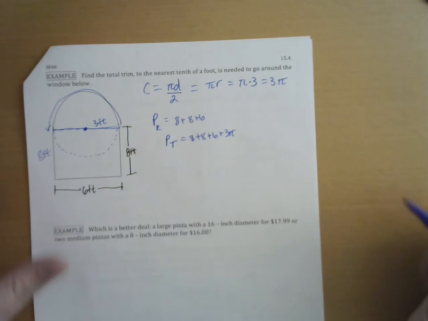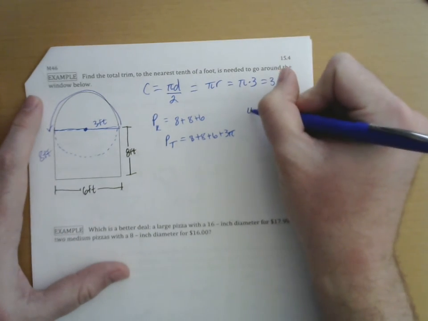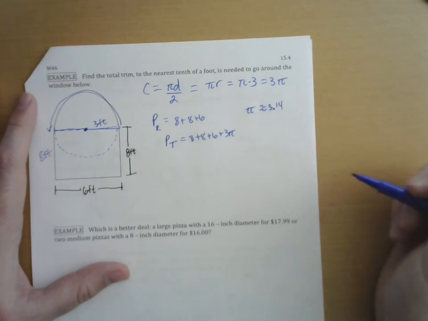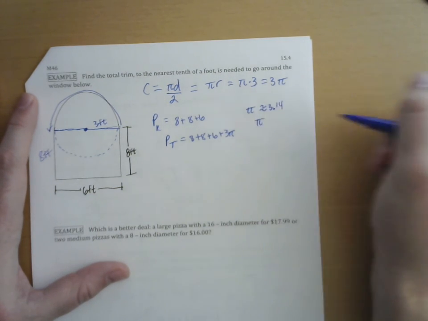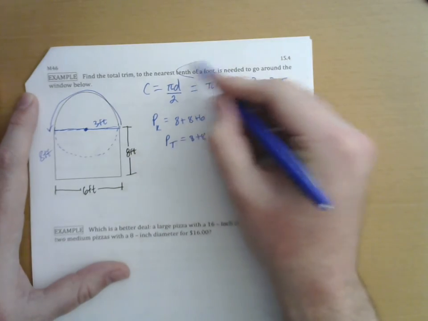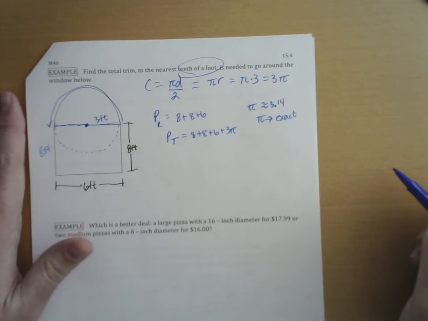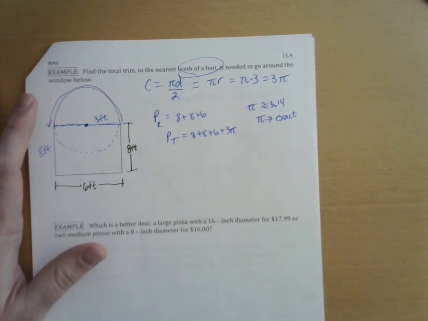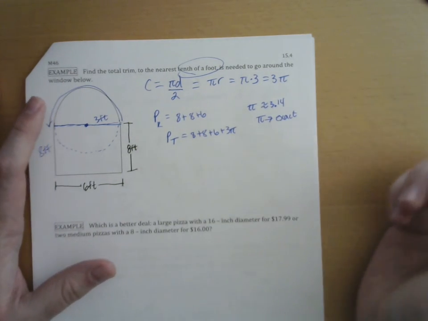Now there's two ways to handle pi. You can handle pi as approximately 3.14, or your calculator has a pi button, and this will be exact, and then round off to what it's told us to, the nearest tenth of a foot. The calculator knows, I think it stores like 15 decimals of pi.